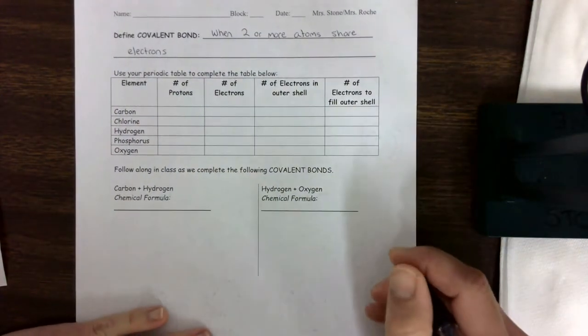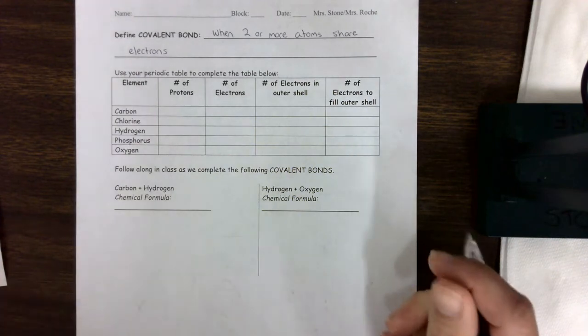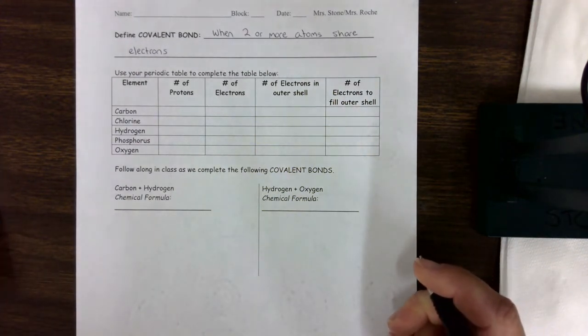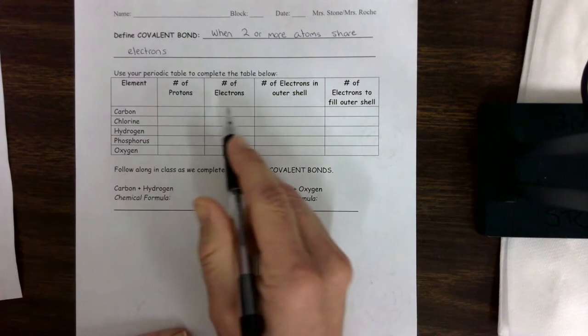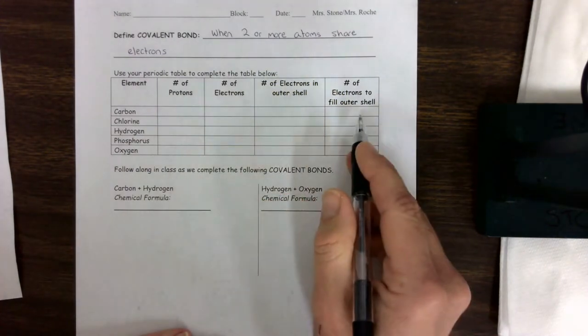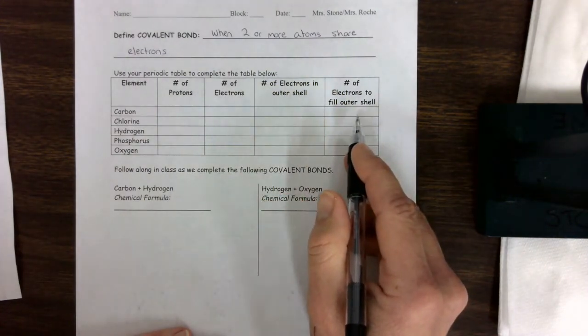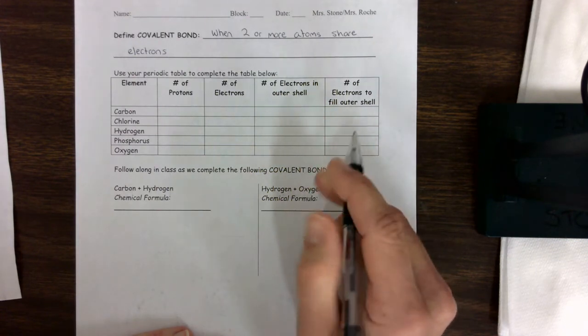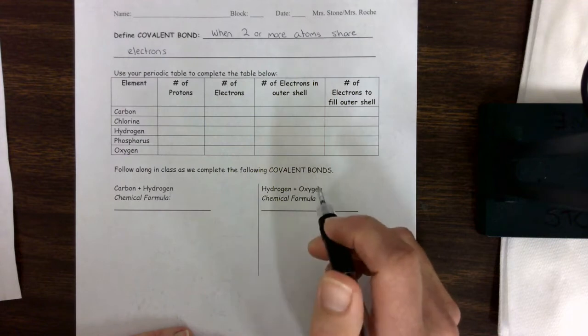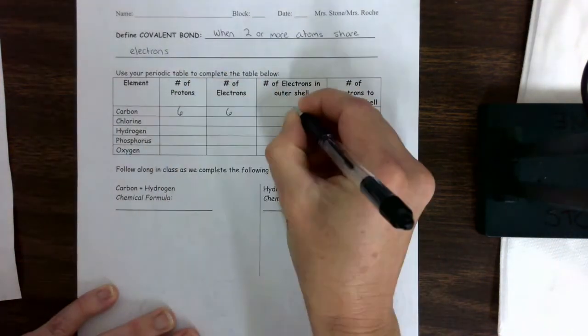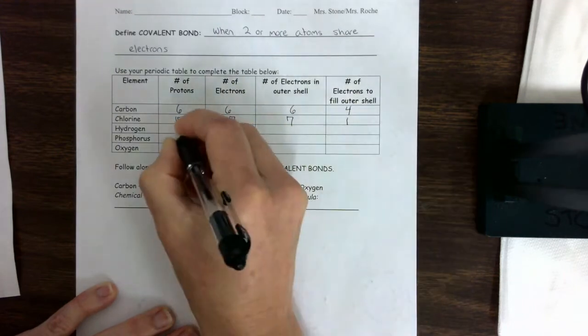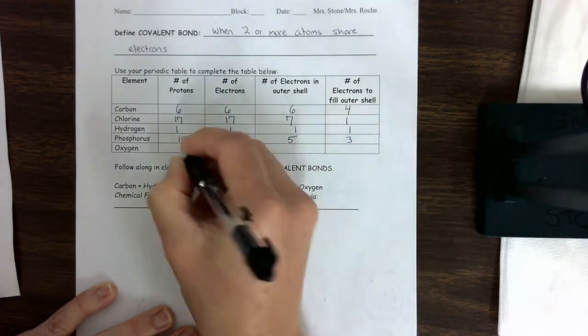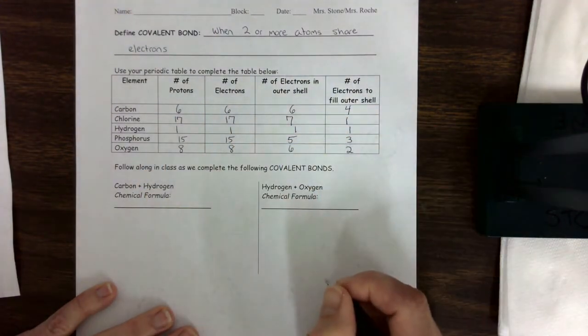So we're going to do the same thing that we did on the other side. We're going to look at all of these elements, and we're going to use a periodic table and determine the number of protons, electrons in the outer shell, and number of electrons to fill the outer shell. So pause the video here, see if you can complete this, and then restart to see the answers. If you have any that don't agree, make sure you reach out to a teacher. Okay, so once again, check your work. Make sure that you agree with what I wrote. If you have any questions, make sure you reach out to a teacher.